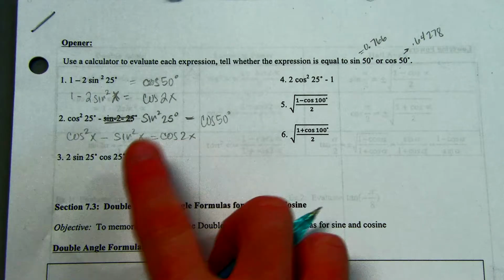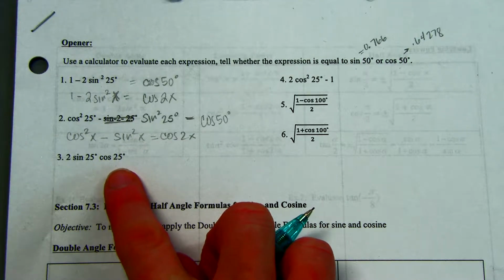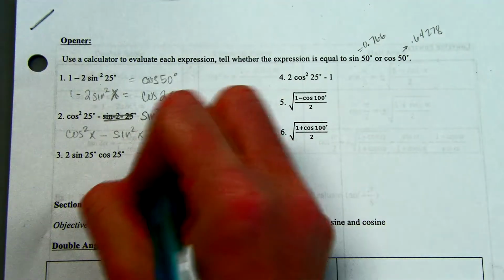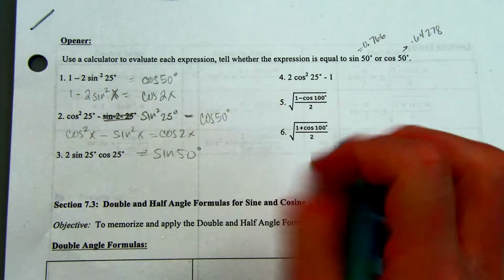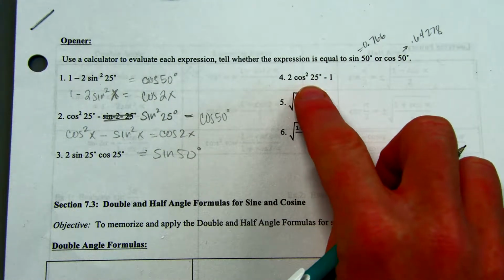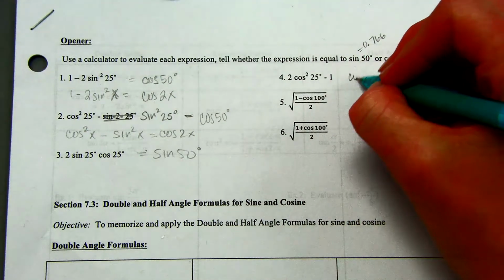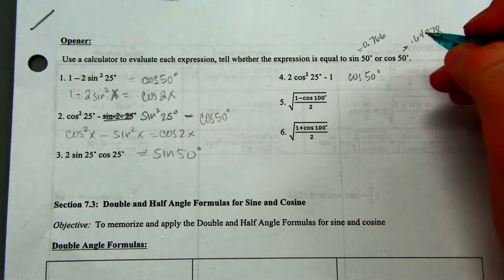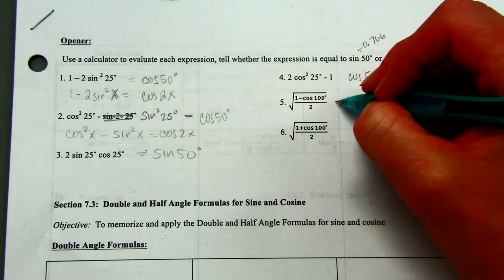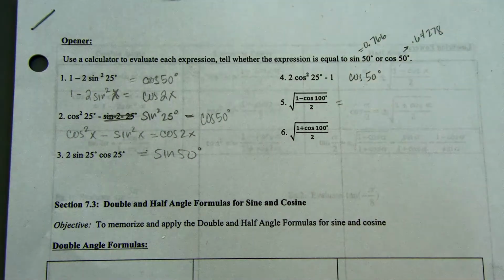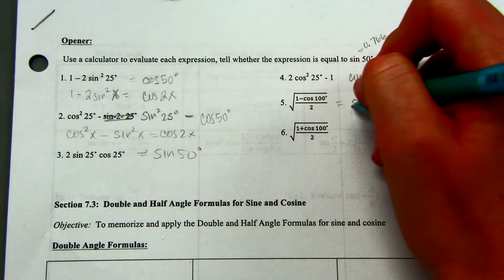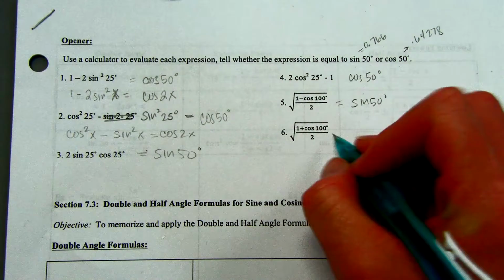How about this one, 2 sine 25 cosine 25? This is sine 50. How about this next one, 2 cosine squared 25 minus 1? Cosine 50. And how about this first root one, 1 minus cosine 100 over 2 under the root? Sine 50. And the last one? Cosine 50.